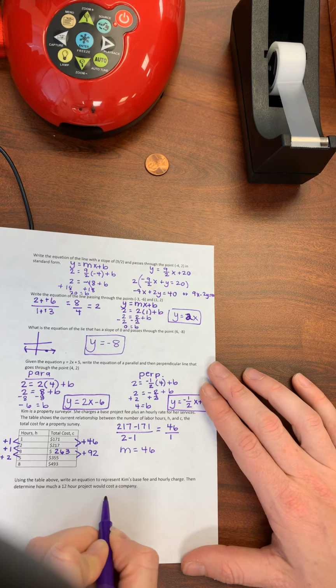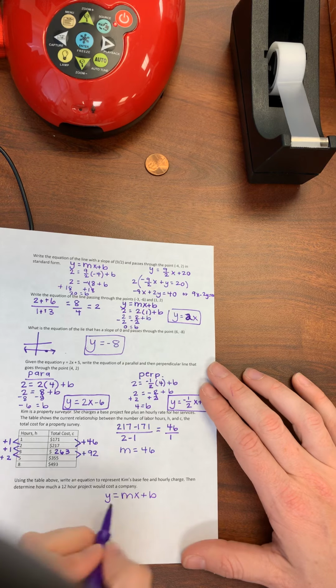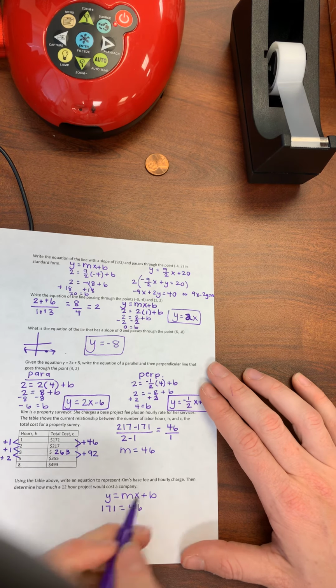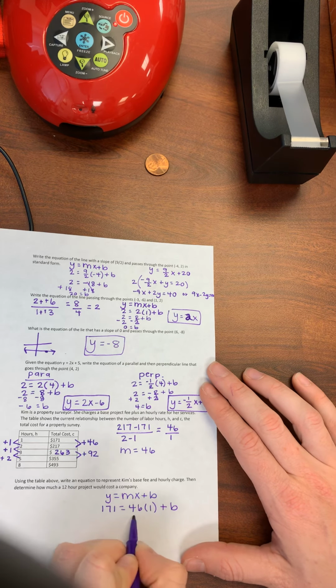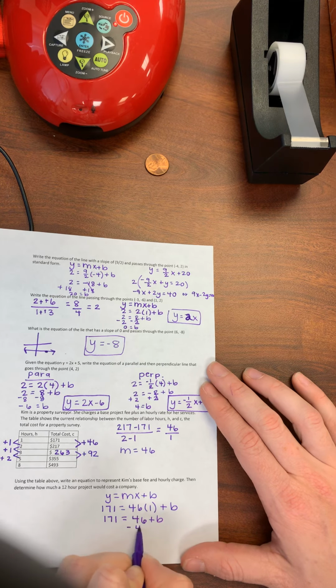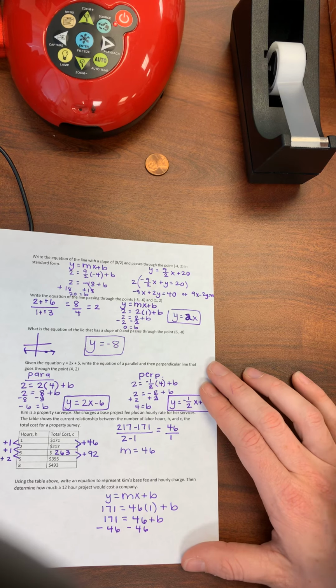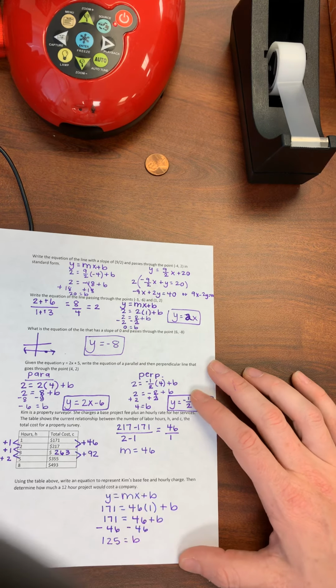I'm going to come down here and say, using slope-intercept form, so y equals mx plus b. So 171 equals 46 times 1 plus b. 171 equals 46 plus b. I'm going to subtract 46 on both sides to give me 125 equals b.